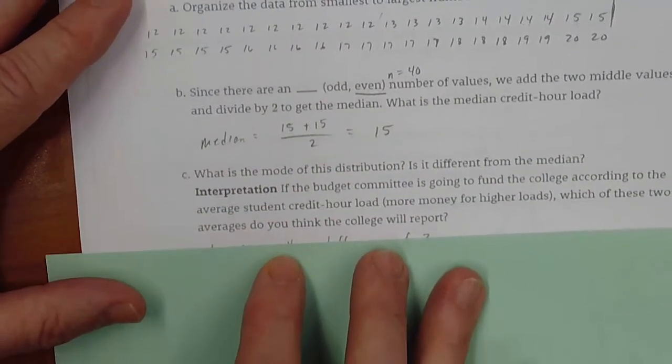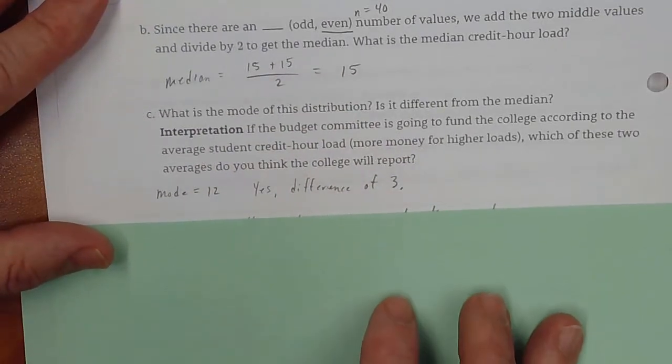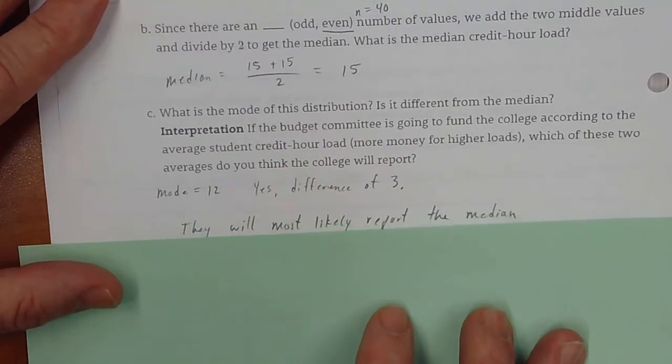All right, so what's the mode? Is it different from the median? Yes, the mode is 12. It's a difference of 3.